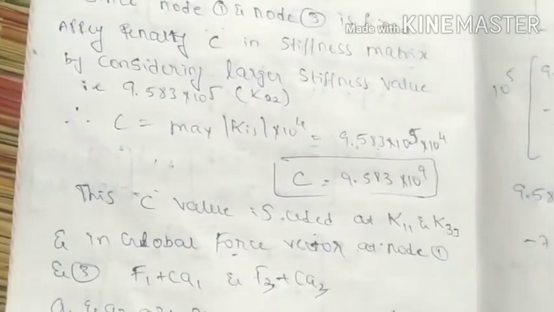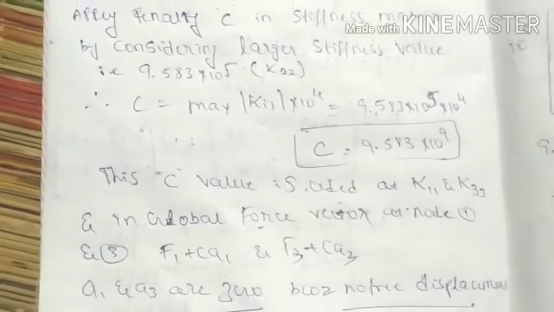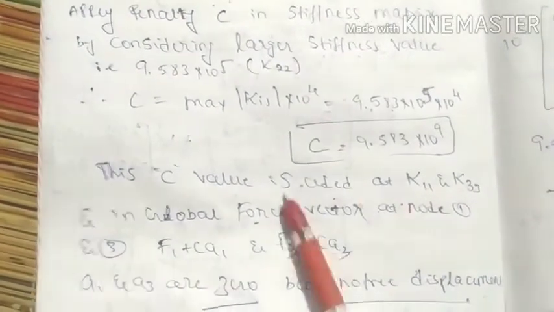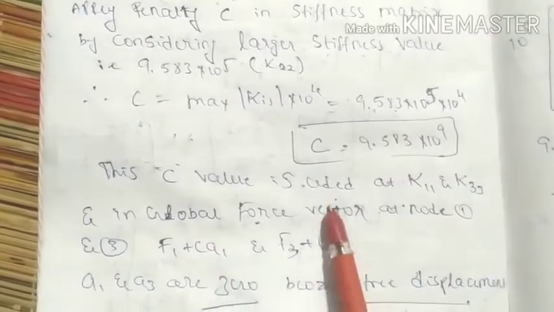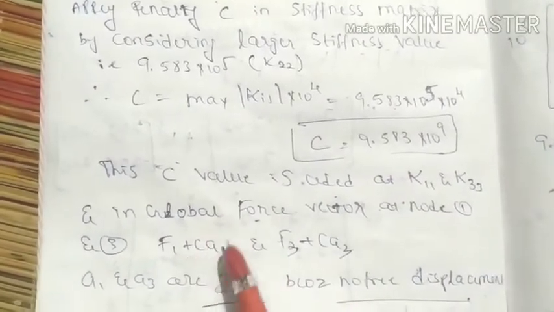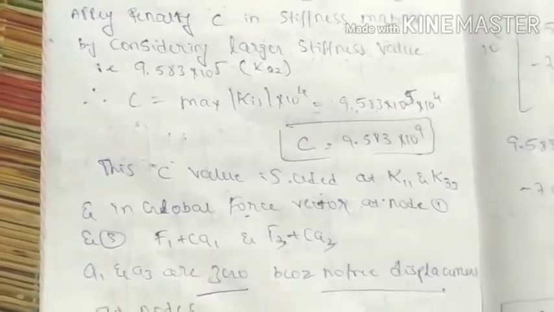Now we also need to apply C in the global force vector. At nodes 1 and 3, node 1 becomes F1 plus C A1, and node 3 becomes F3 plus C A3. Here there is no prescribed displacement, so A1 and A3 become 0.